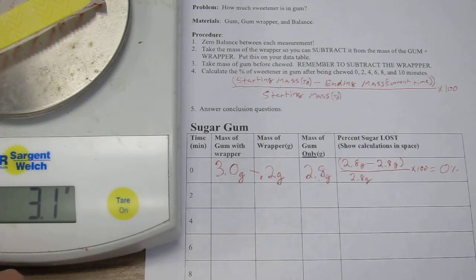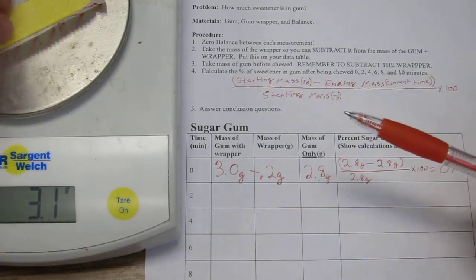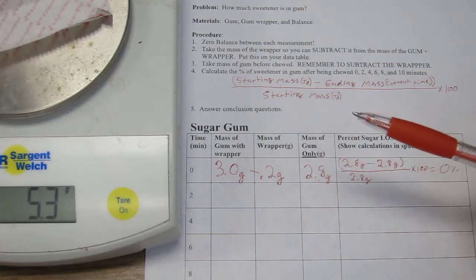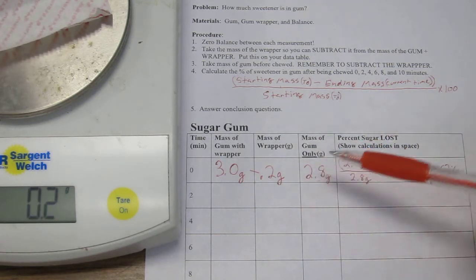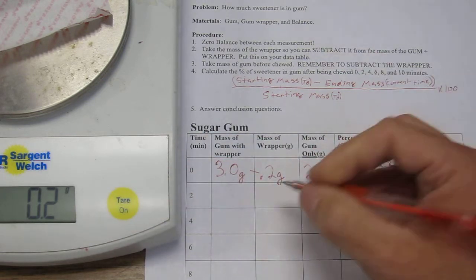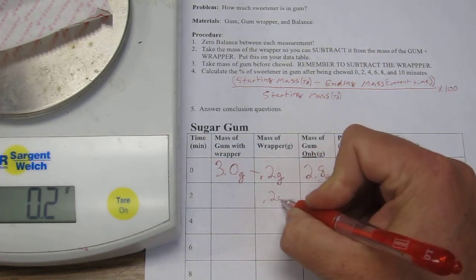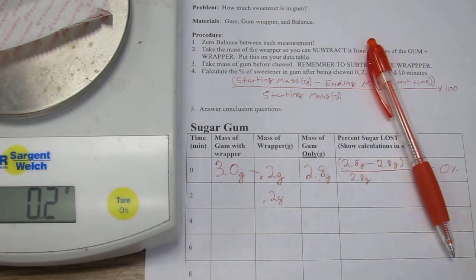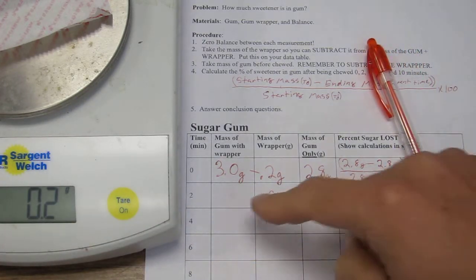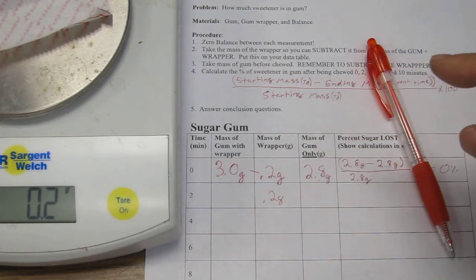Okay. Now what we're going to do is we're going to chew the gum for 2 minutes and then retake its mass. So the gum wrapper is still going to be 0.2 grams, so I'm just going to copy this down, 0.2 grams. And I'm going to chew for 2 minutes. And we're going to retake the mass over here. Now I'm going to speed it up. I'm not going to wait 2 minutes. You're going to get bored.